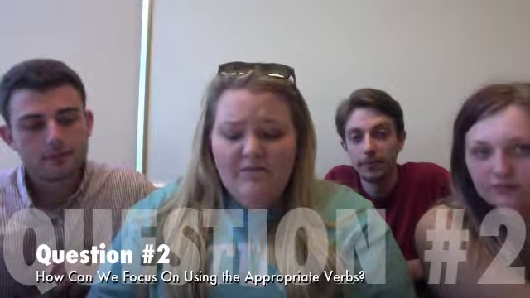For our second question, we were asked, how can we focus on the appropriate verbs to use? The book states that the verbs are the skills that are mandated in the curriculum, and that most curricula are becoming more and more skill-based. Using specific verbs depends upon the subject that's being taught.